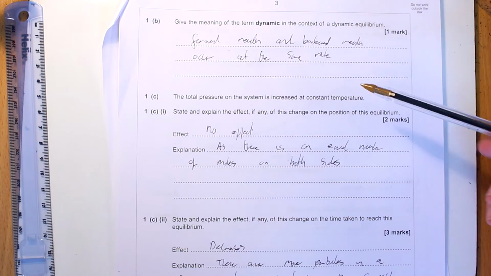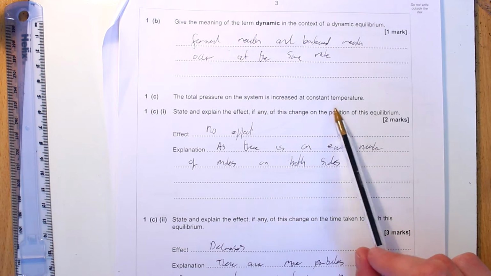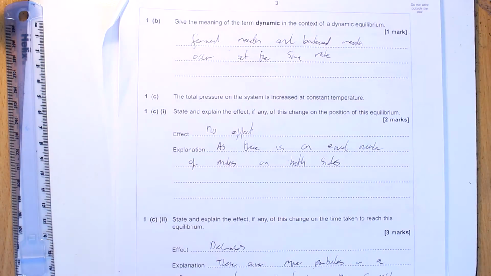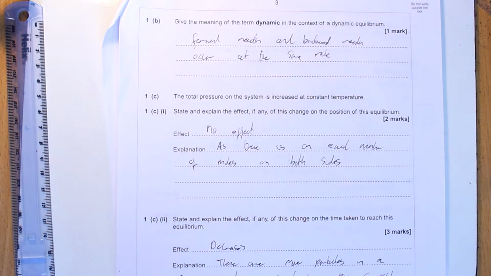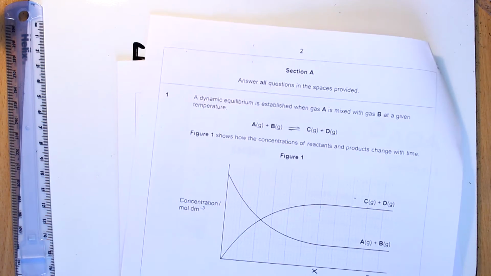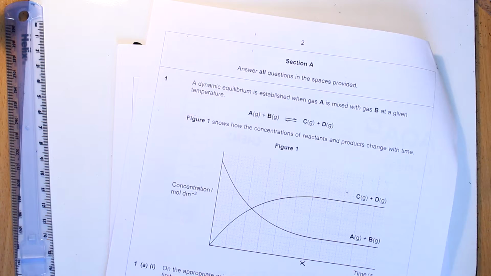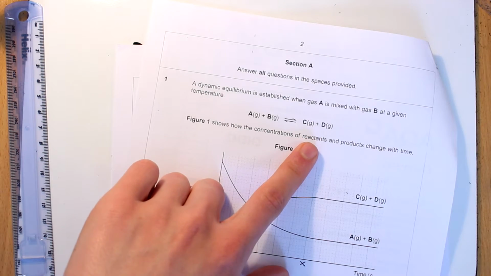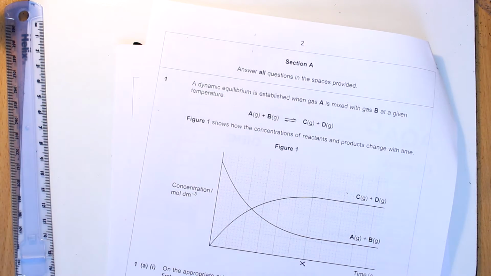Question 1 CI. The total pressure on the system is increased at a constant temperature. State and explain the effect, if any, on the position of the equilibrium. Whenever you see these where it's like, what's the effect on this? Always just flip over and have a look back at the actual equation. So we know it's pressure, so the equilibrium will oppose a pressure increase by moving to the side of the least moles. So there's 2 moles of reactants and 2 moles of products. Oh wait a minute, same moles. That means there won't actually be an effect.